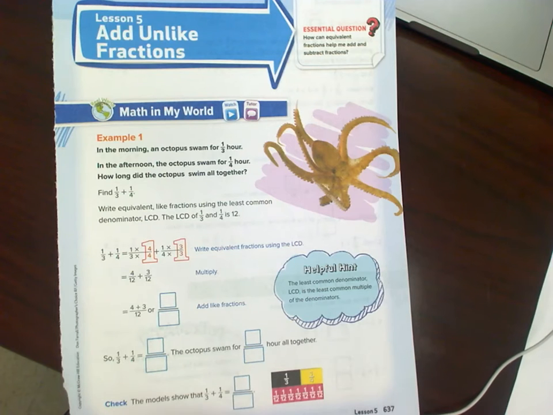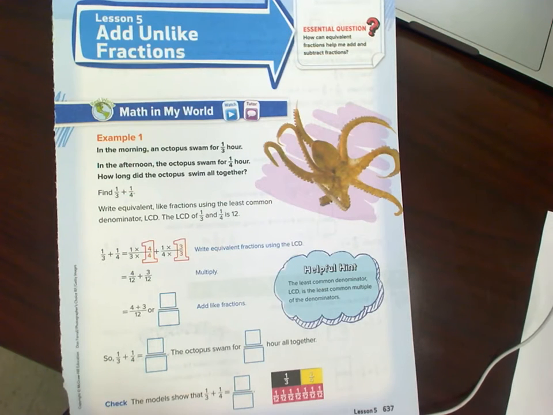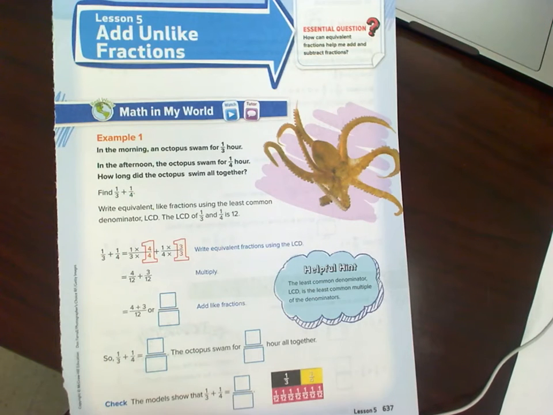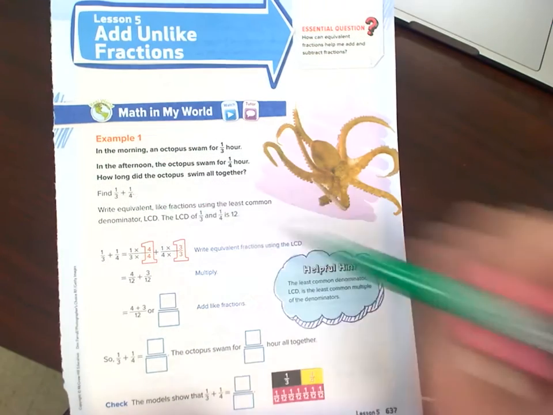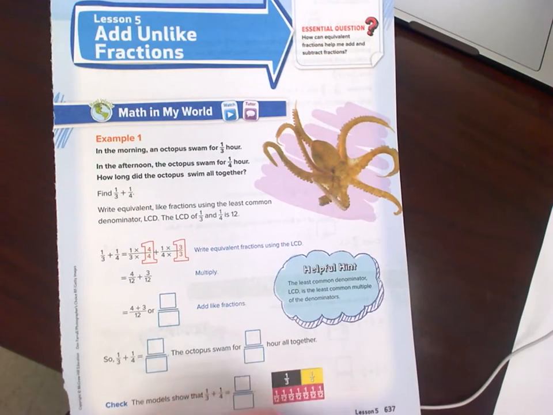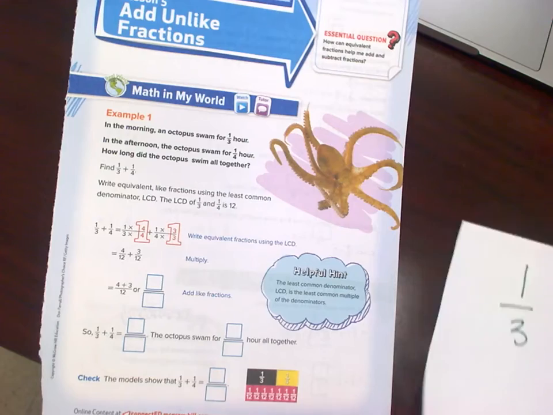It says, in the morning, an octopus swam for 1/3 of an hour. In the afternoon, the octopus swam for 1/4 of an hour. How long did the octopus swim all together? So we need to find 1/3 plus 1/4. All right, so this is a lot different than what we did before.